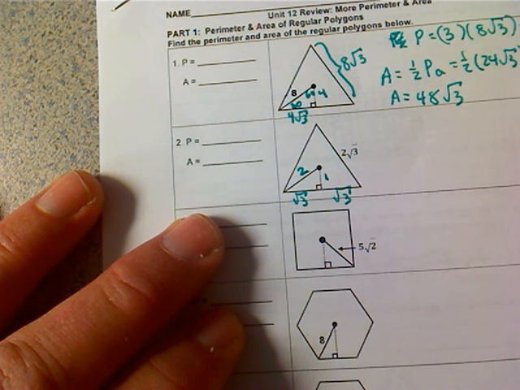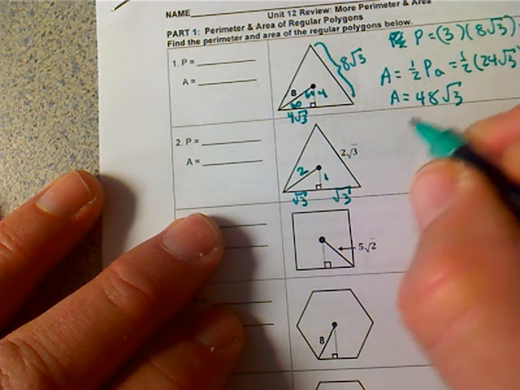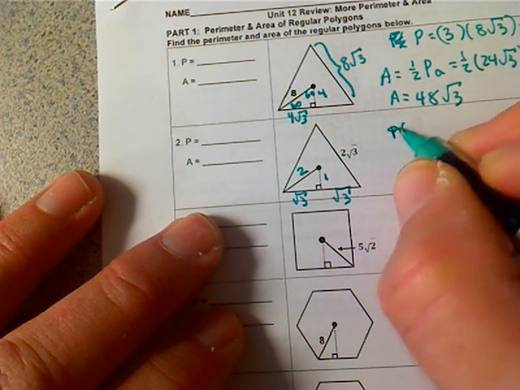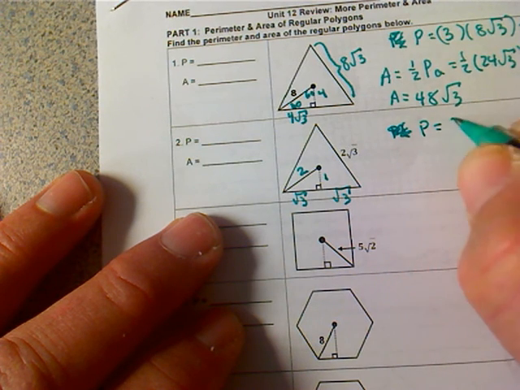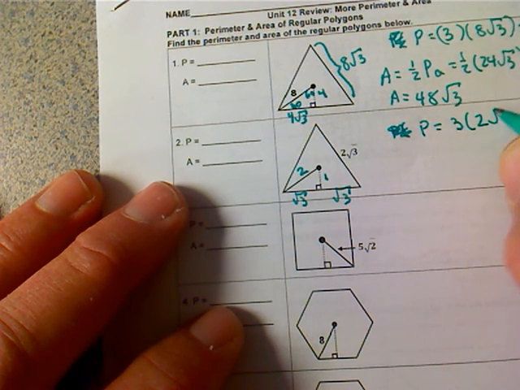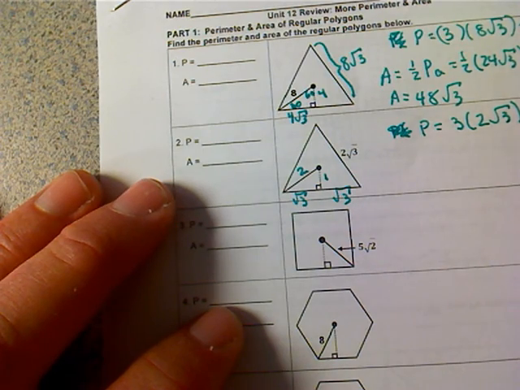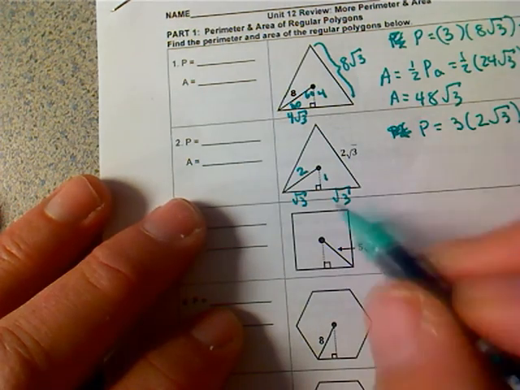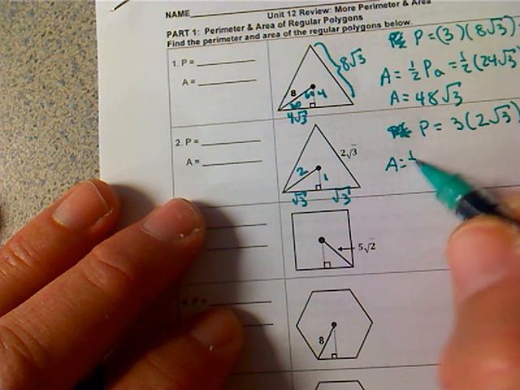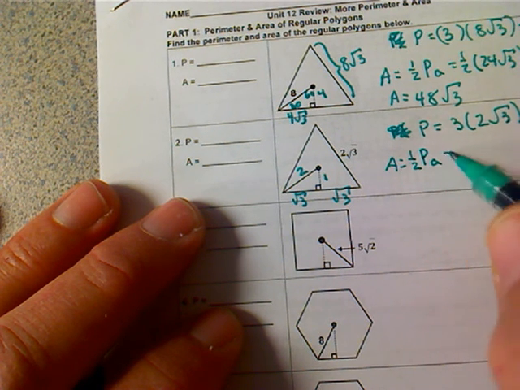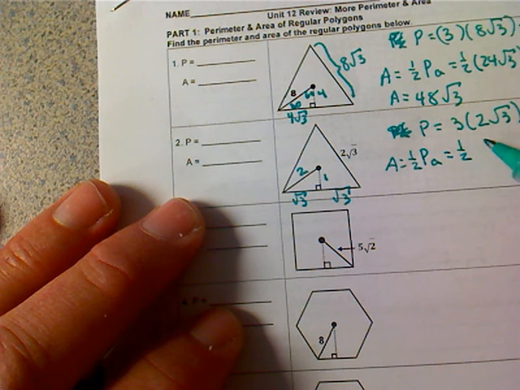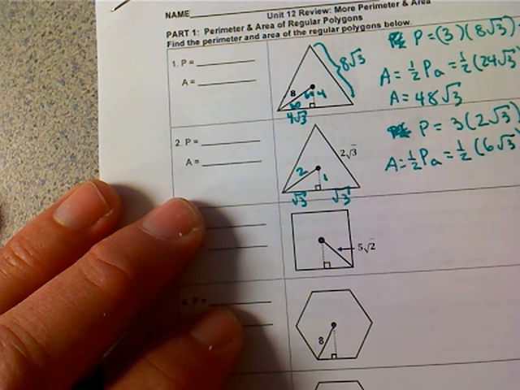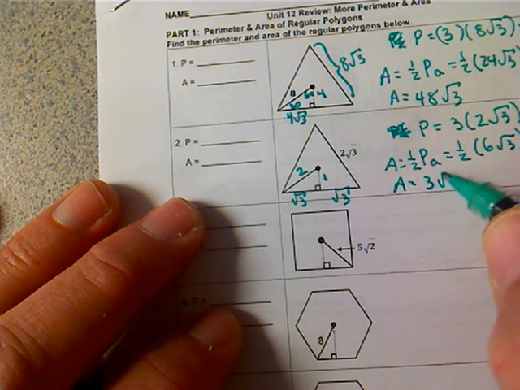And the radius is going to be 2. The perimeter then is 3 of that side, which is 6 root 3. The area is 1/2 the perimeter times the apothem, or 1/2 6 root 3 times 1, which is 3 root 3.